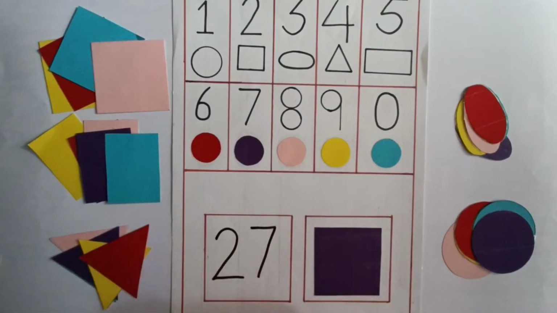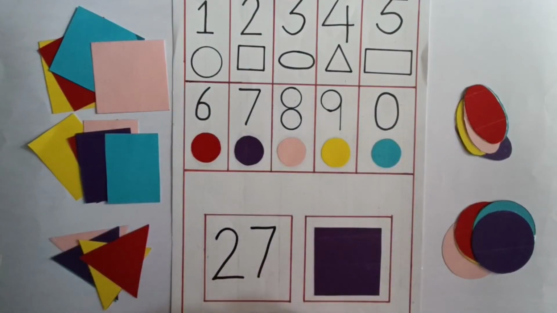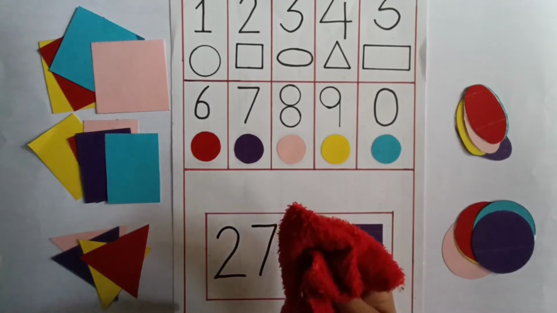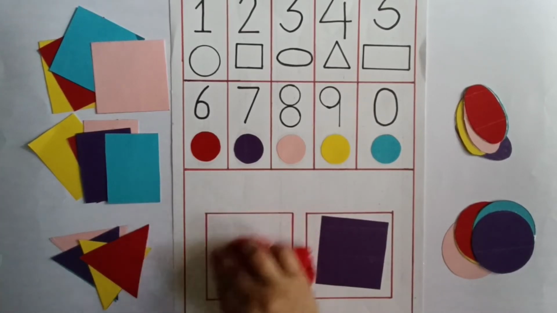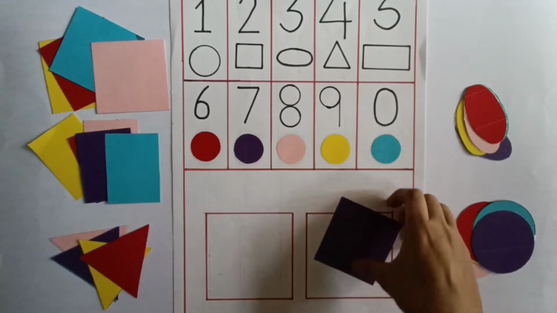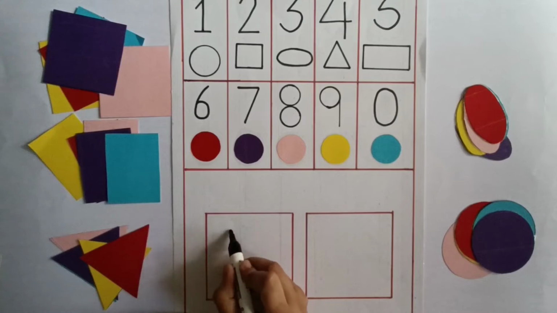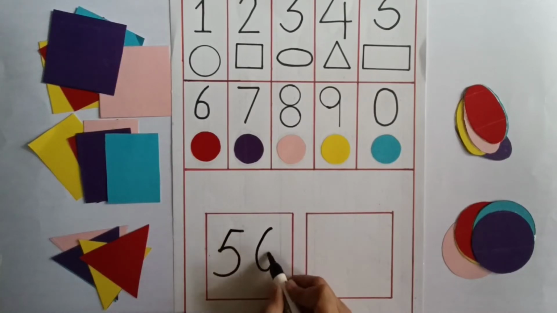Now this is the use of these two boxes, right? Here I have used a transparent tape to secure this complete activity. If you have a laminator at home, you can laminate the complete activity also. The use of a transparent tape or lamination is that, using a duster, you can erase the number here and can use this activity as many times as you want. So I have just erased it and I am writing another number here for example purposes.